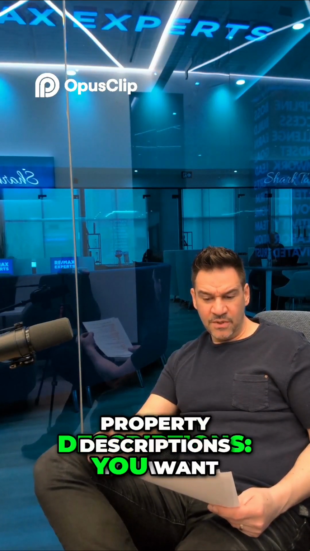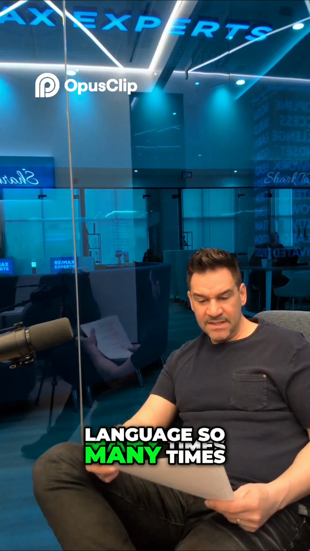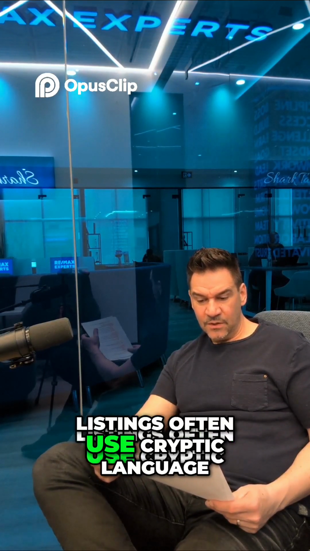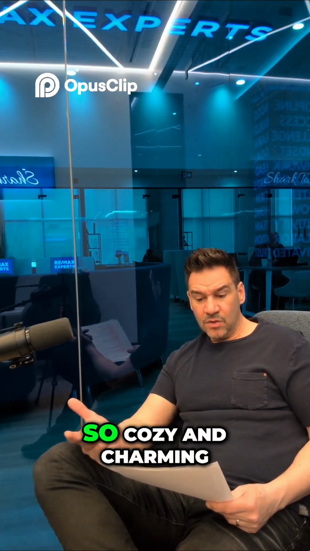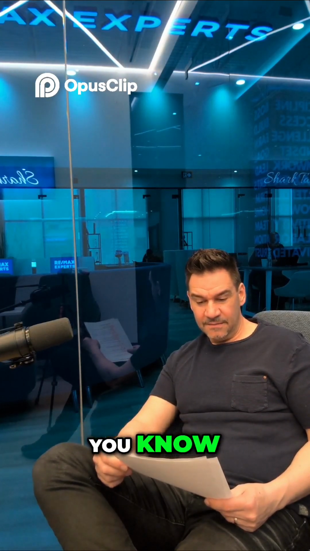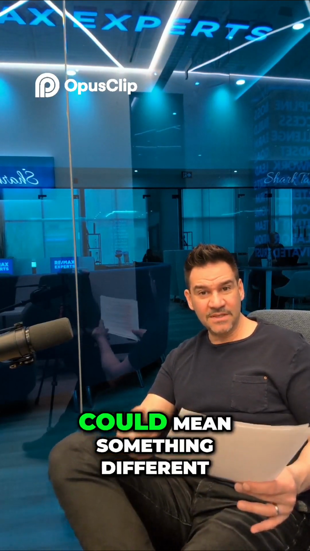Property descriptions, you want to be able to decode and understand the language. So many times listings use cryptic language to describe properties. Cozy and charming, indicating a small property with character, but cozy and charming could mean something different to everybody.